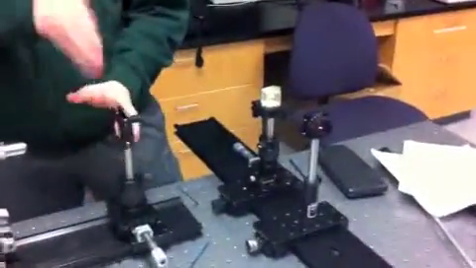Alright, so here I'm going to talk about the setup that we used for this lab. We have two rails that we align perpendicular to each other. We have our laser coming in through an aperture and a pentaprism. We have a Hartmann mask, our lens, a microscope, and then a viewing screen.